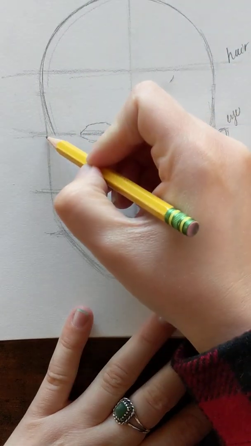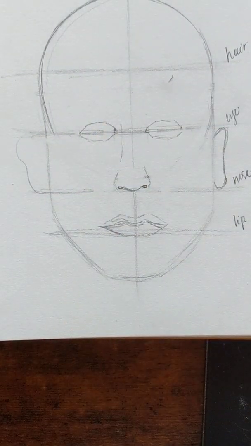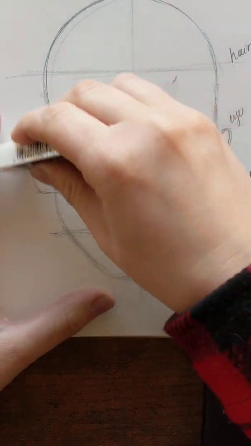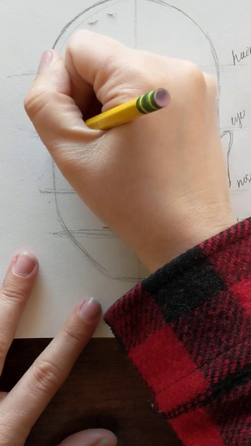And when you're drawing the ears, we don't want to draw the whole ear like that, right? People's ears don't really stick out like that. If you're looking at somebody face forward, you're really only going to see part of their ear, not the whole thing.